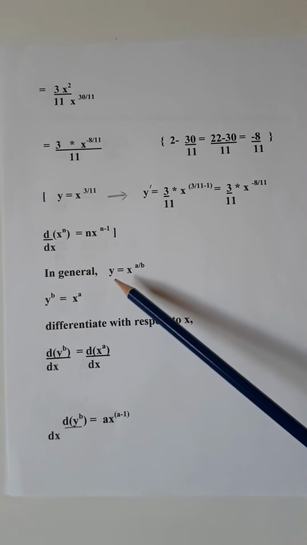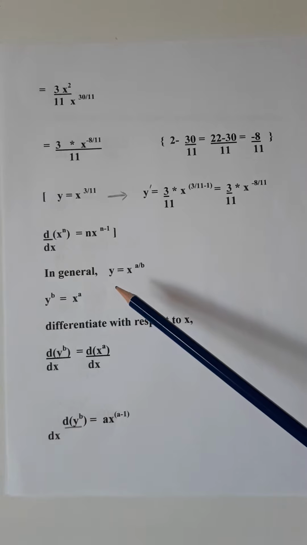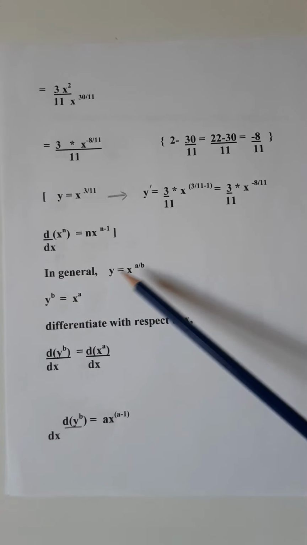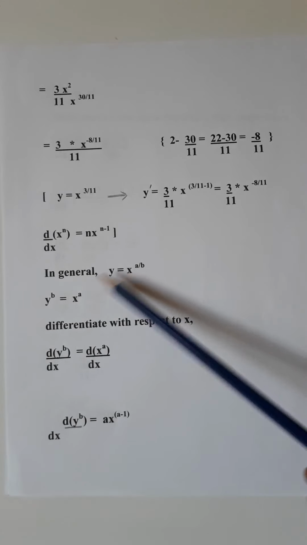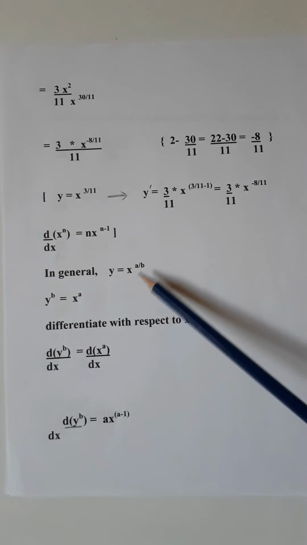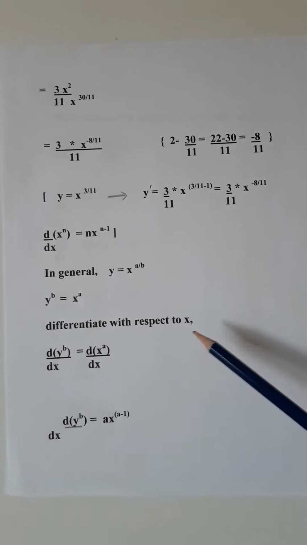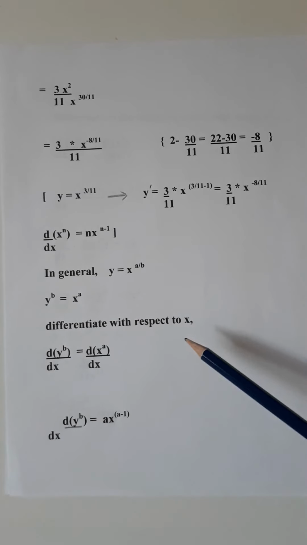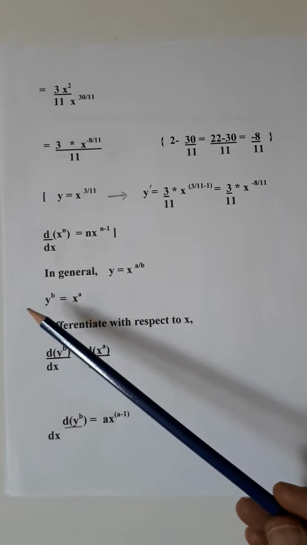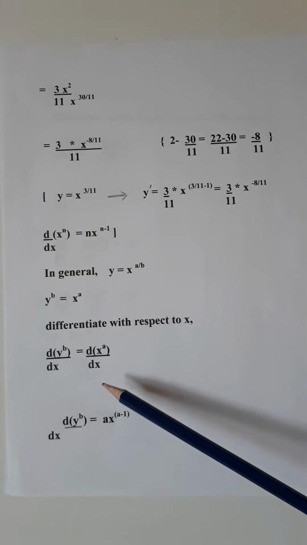As we did in the last simple example, we take the bth power of both sides. So y becomes y to the power b, and on this side b and b will cancel and become a. Then differentiate the whole equation with respect to x, and maybe we put d/dx on both sides.